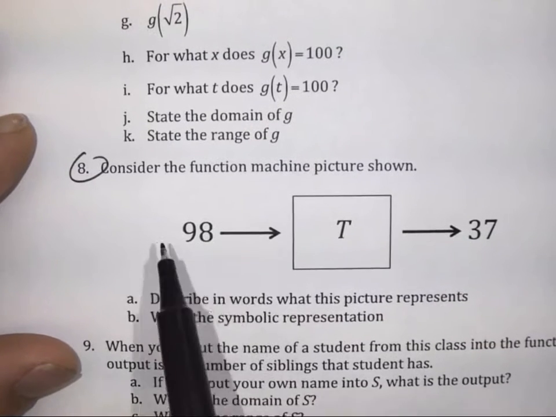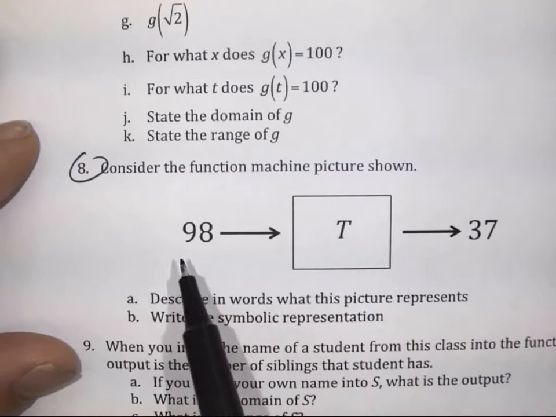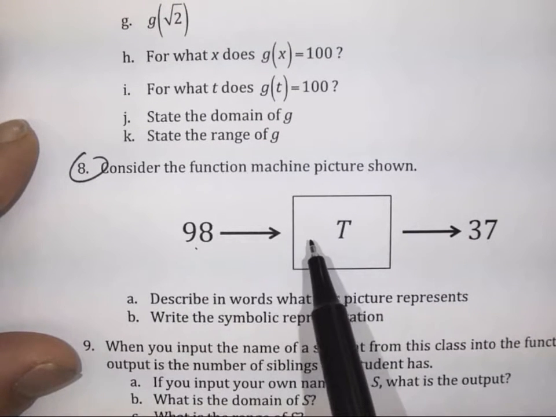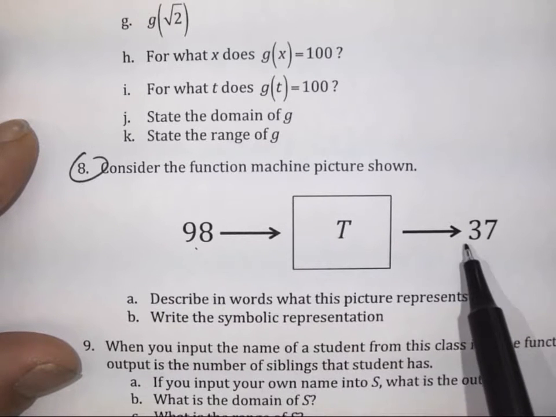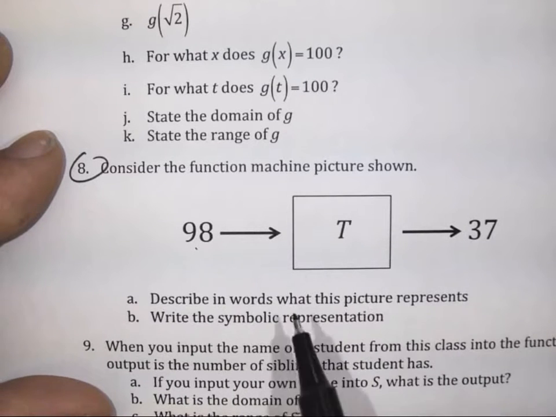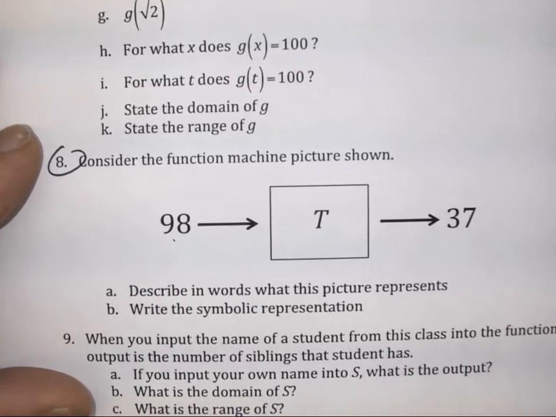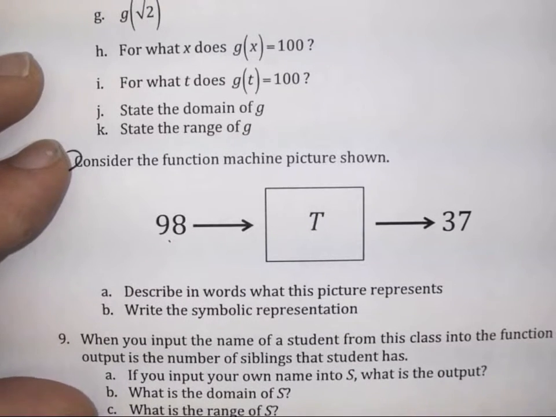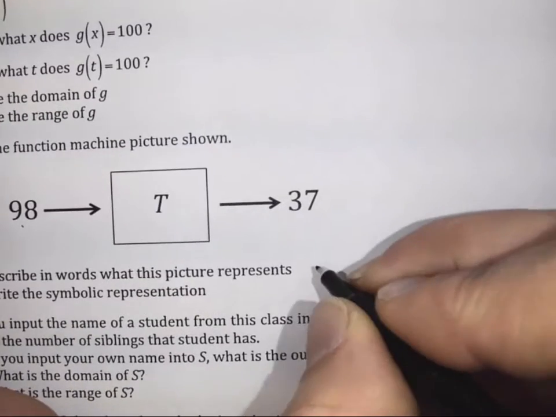So what do we got here? The function machine picture: 98 goes into this function called t, and 37 is output. So we'll describe in words what this picture represents. I kind of just did that. I'll write it out as well. You can see what it would look like if I wrote it.